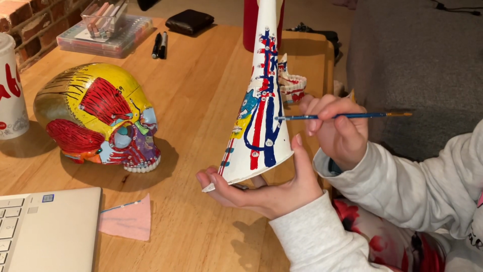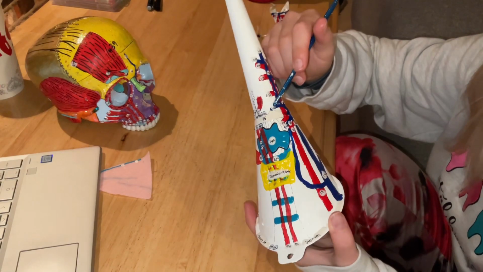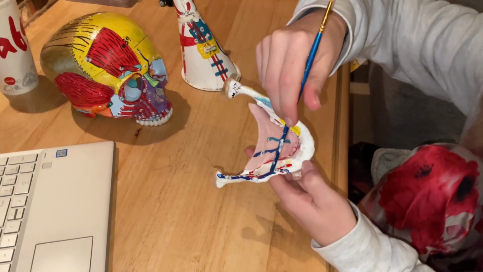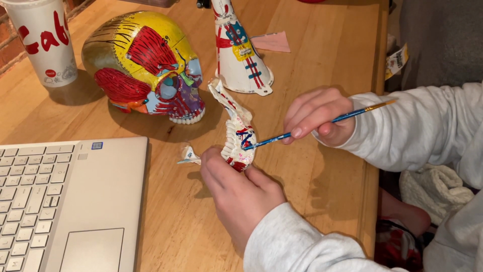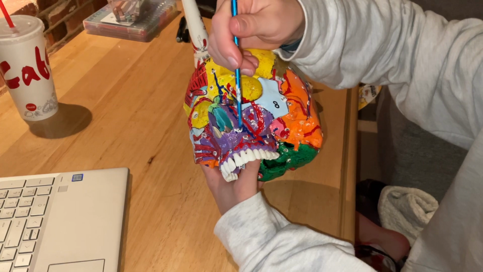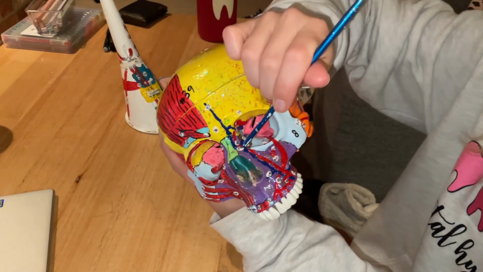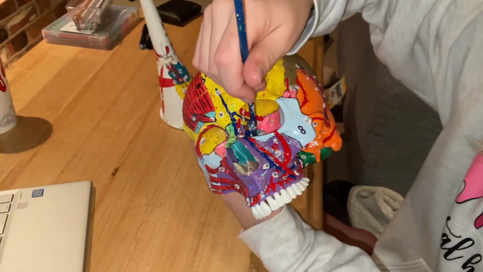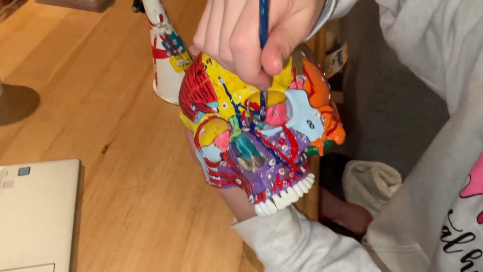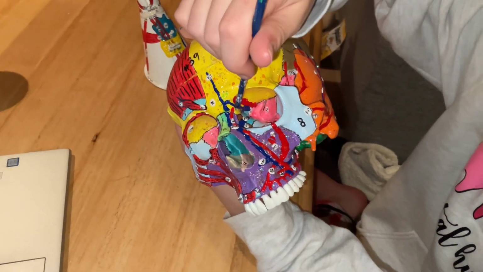Here's 151, the internal jugular vein. Here's 152, the facial vein. Here's 153, submental vein. Here is 154, the inferior labial vein. Here's 155, the superior labial vein. Here's 156, the angular vein. Here's 157, the supraorbital vein. And here we've got 158, the ophthalmic veins.